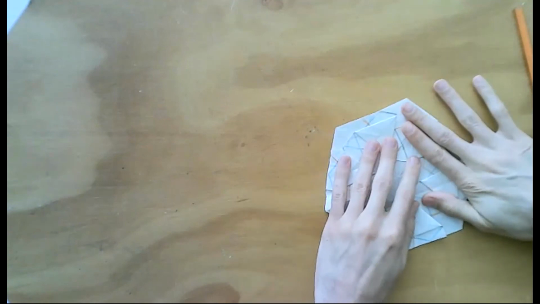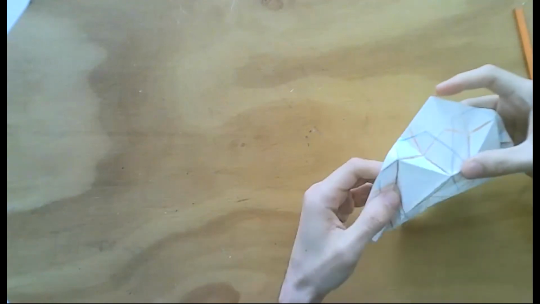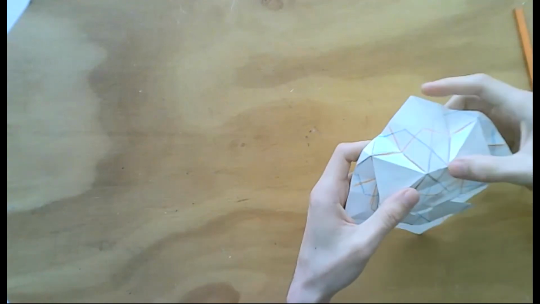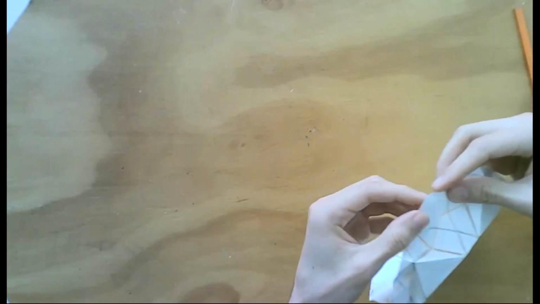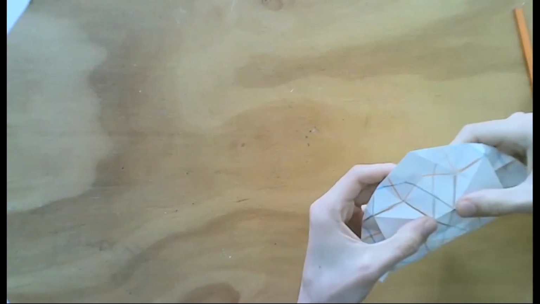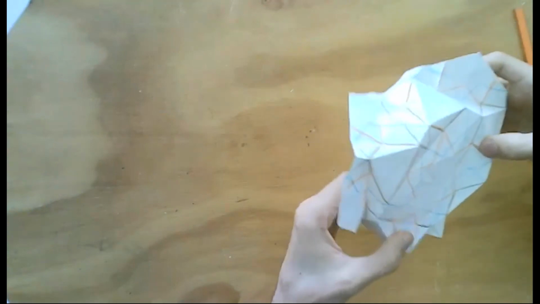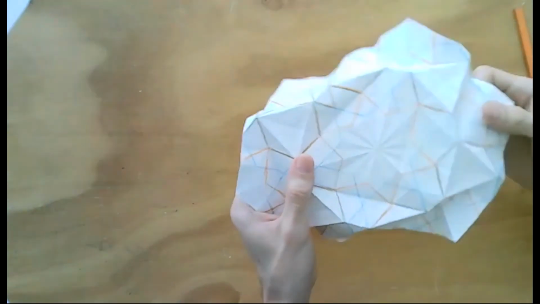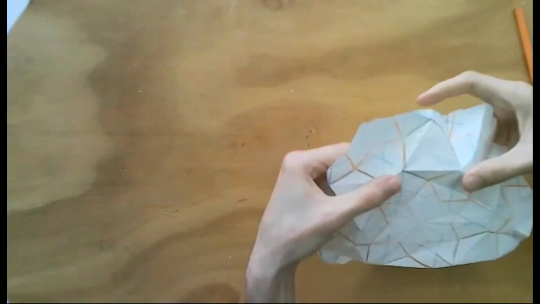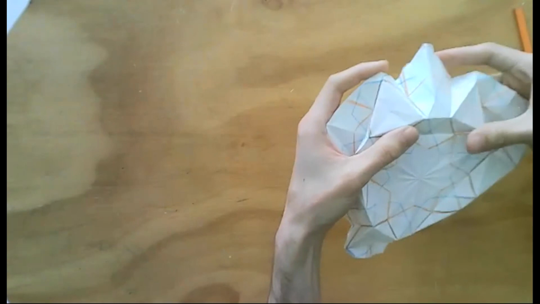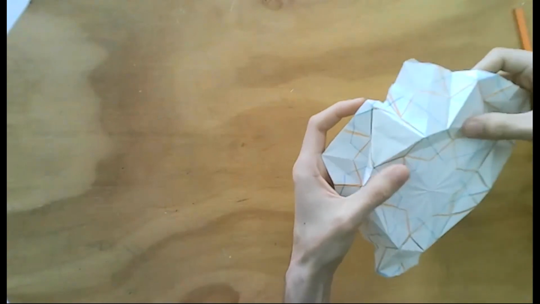Well, the thing I was doing yesterday was playing around with this. I'm playing around with these steps and making the pattern be my guide.